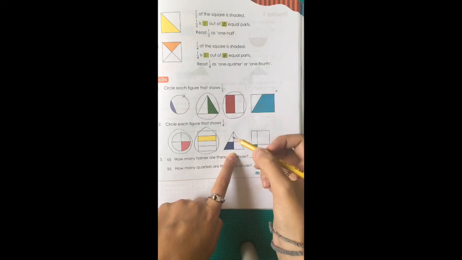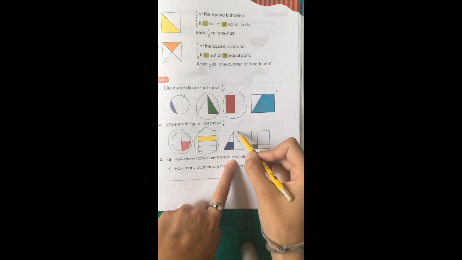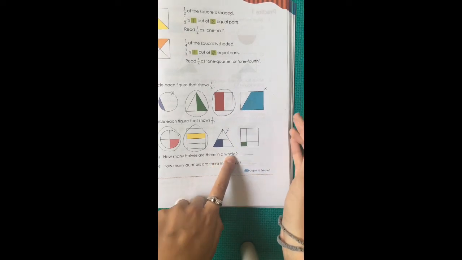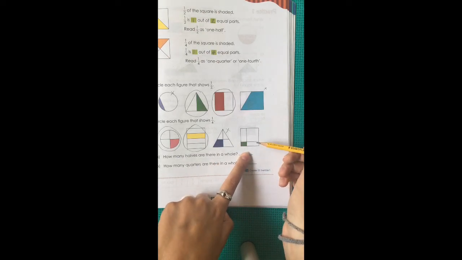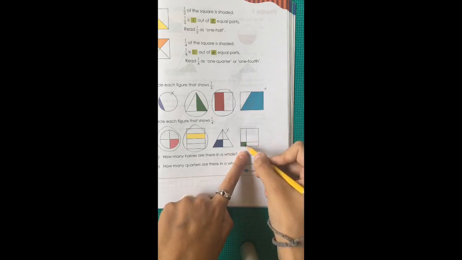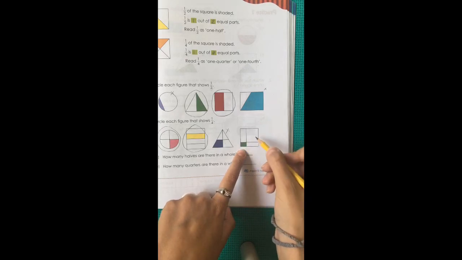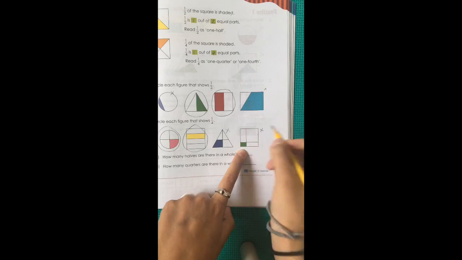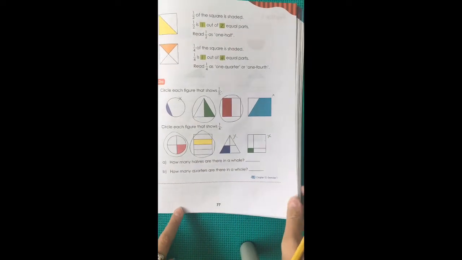So this is not shared equally, and this does not show 1/4. Let's look at the square. Is the square shared into 4 equal parts? No, because this square is much smaller than this square. So this figure does not show 1/4.